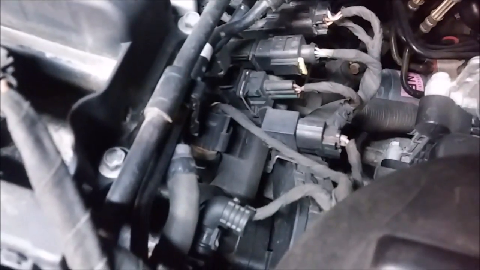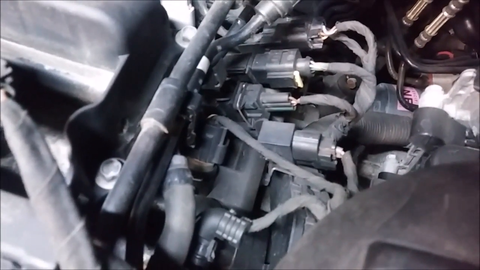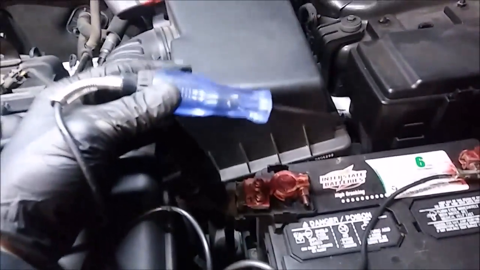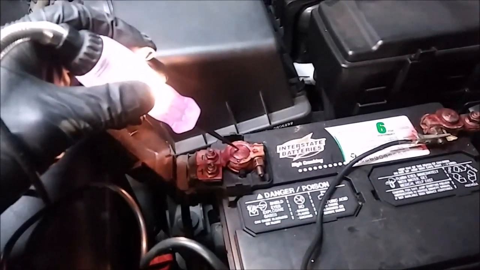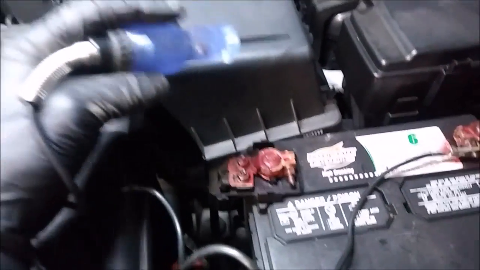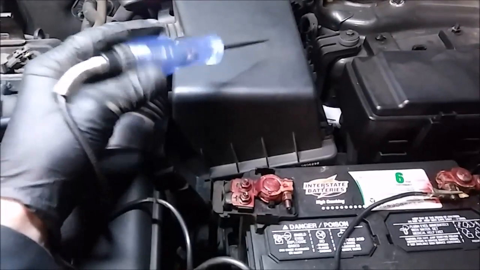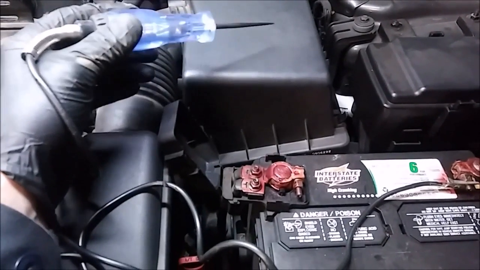Alright guys, so I've got a T-pin installed in the control wire of this purge solenoid. This is a ground side switch solenoid. I have a test light here and it's connected to ground. You see when it finds a power feed, it lights. This is a pretty hot test light. I use this one primarily for doing stuff like this and energizing solenoids manually.